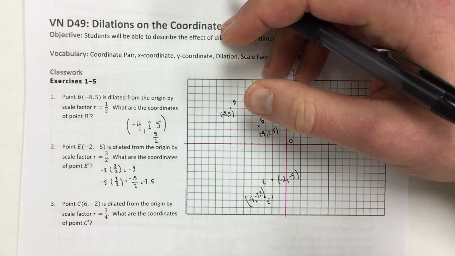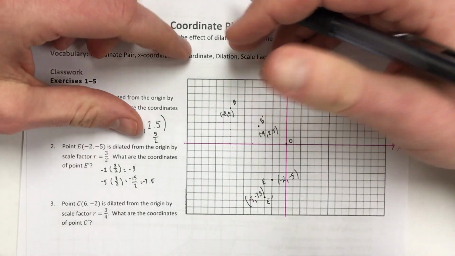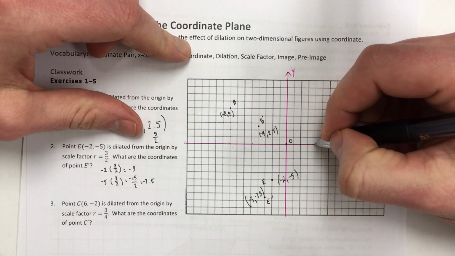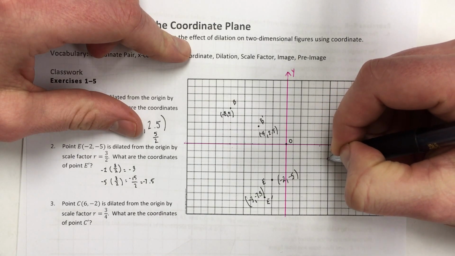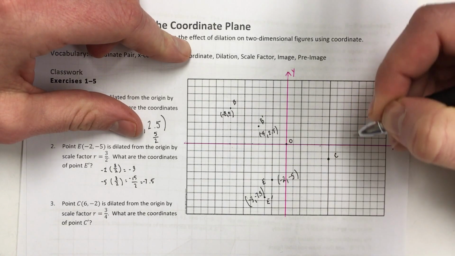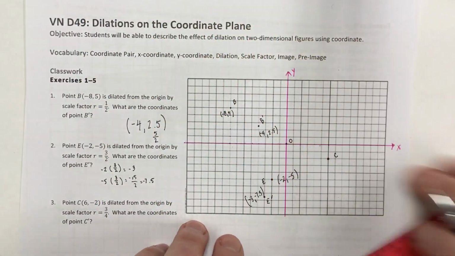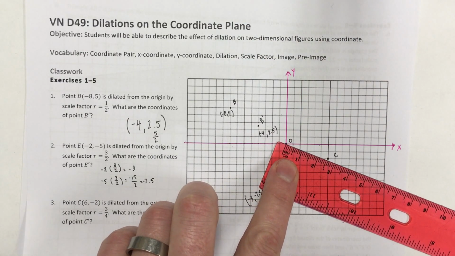And maybe we'll go through just one more. And it says here point C is 6, -2. So 6, 1, 2, 3, 4, 5, 6, and -2. And that's point C. Take out my ruler, measure from the origin out.